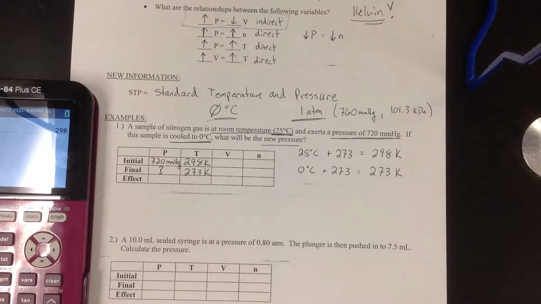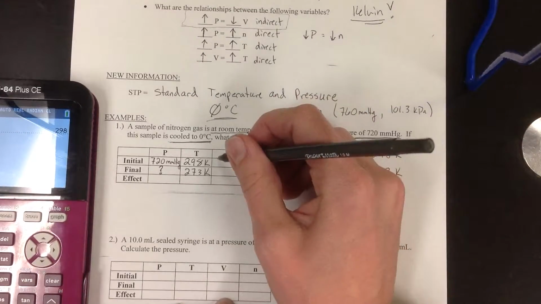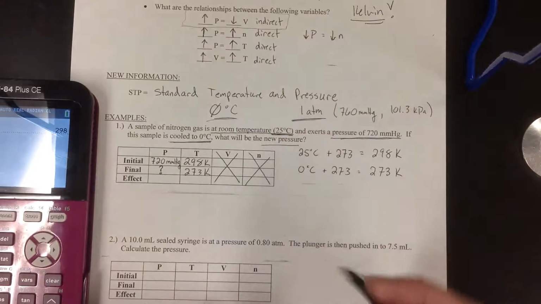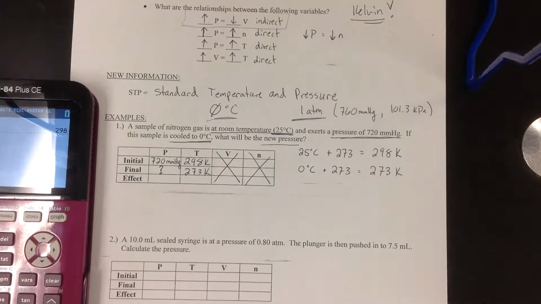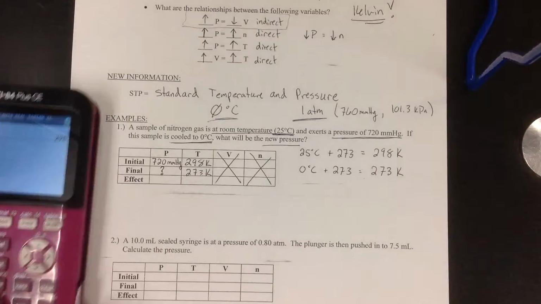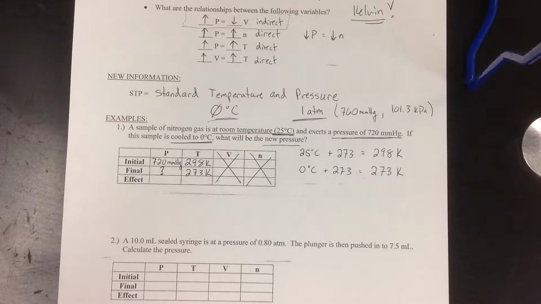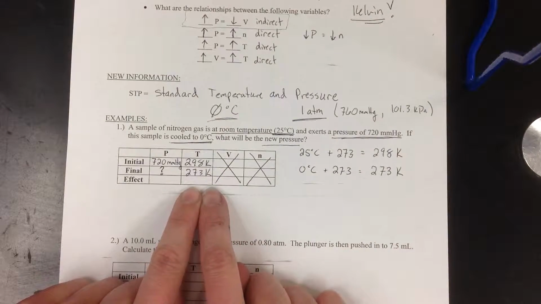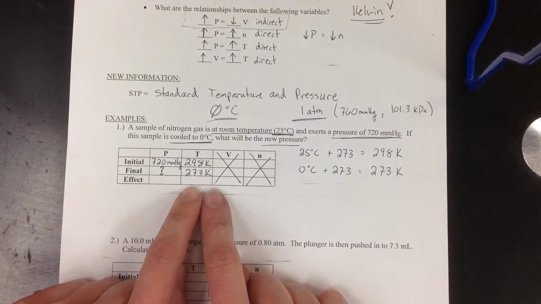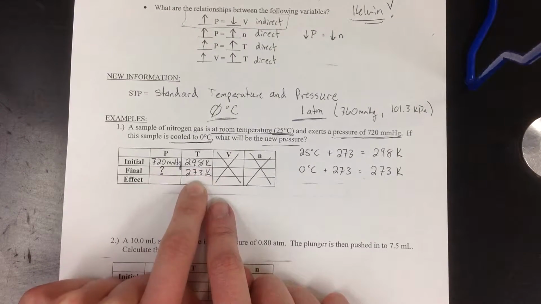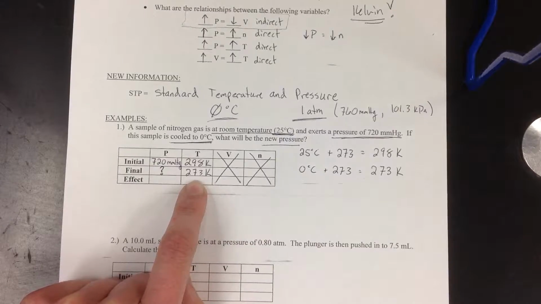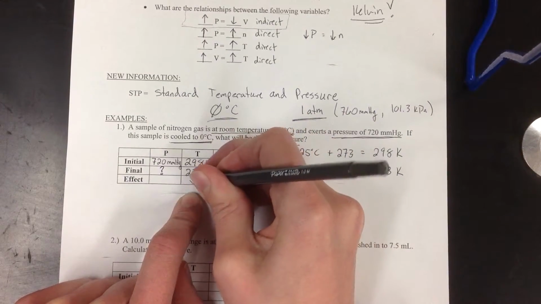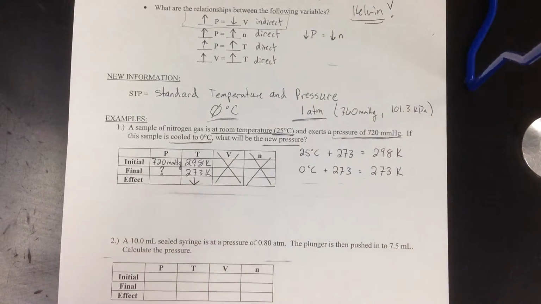It has said nothing about volume. It hasn't said anything about the amount of gas that we're starting with. So I don't care about these values here. Unless it gives you information and that information is changing, then we don't care about those other values. All right, so let's look at this effect. First, let's start with the temperature because that's what I have both values for. It started at 298, I cooled it down, it ended up at 273. So by cooling it down, I decreased my temperature. I'm going to draw a down arrow to represent that my temperature is decreasing.